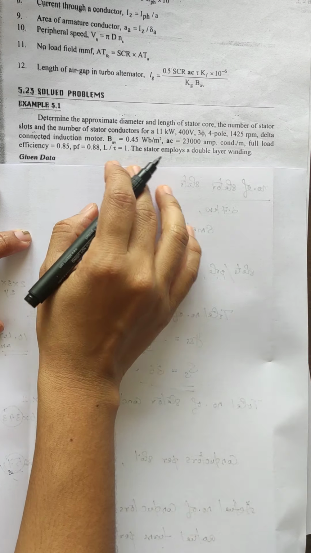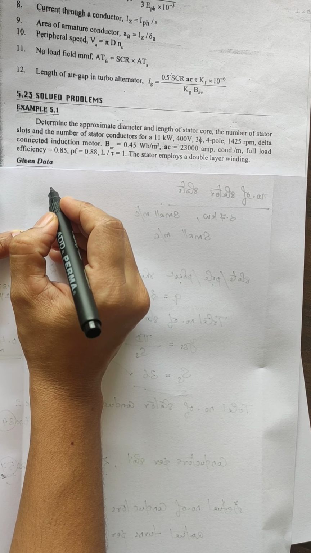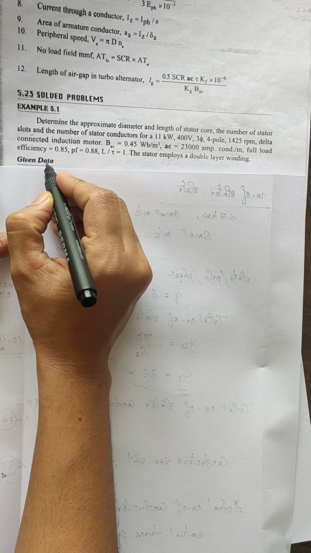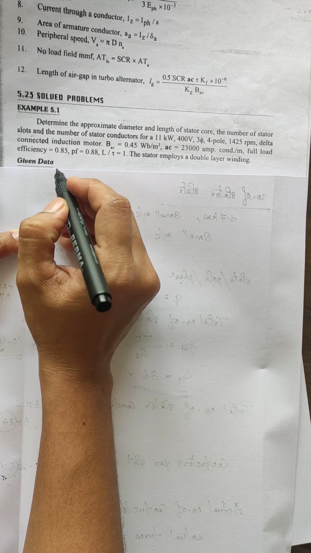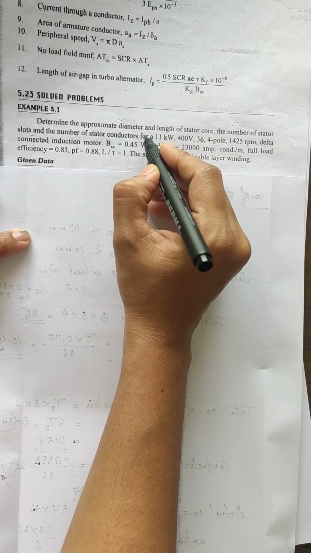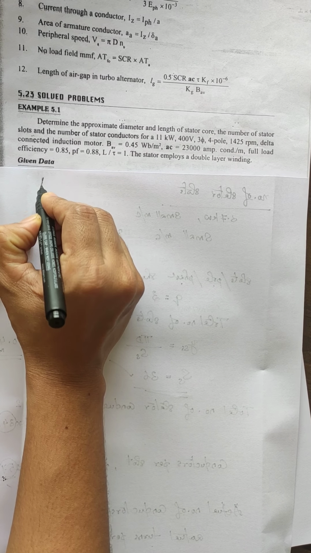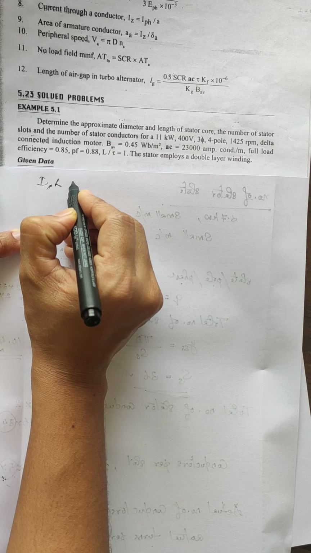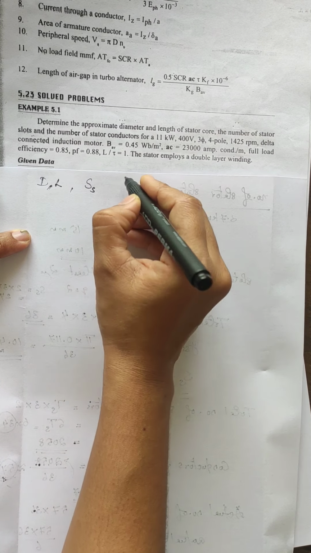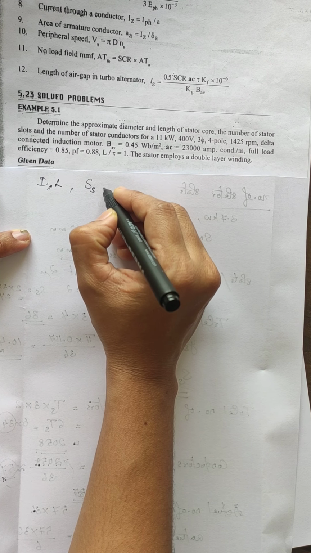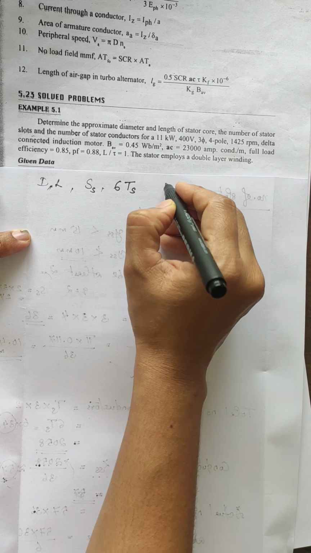Let us solve another problem related to the design of induction motor, only the stator design. Let us read out the problem as well as note down the given parameters. Determine the approximate diameter and length of stator core. So we have to find out the diameter and length of stator core. Number of stator slots, SS, we have to find. The total number of stator conductors, that is 6 into number of turns per phase.